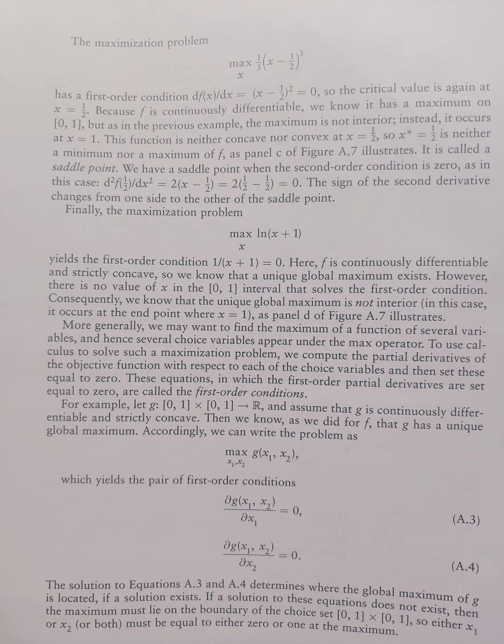More generally, we may want to find the maximum of a function of several variables, and hence several choice variables appear under the max operator.